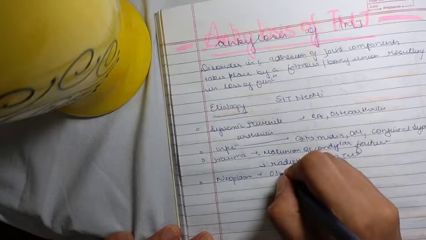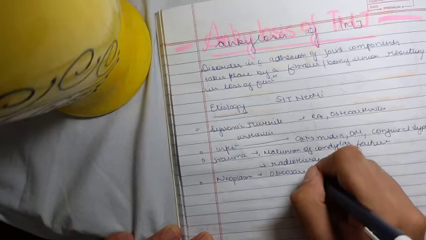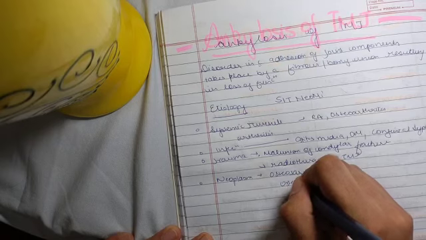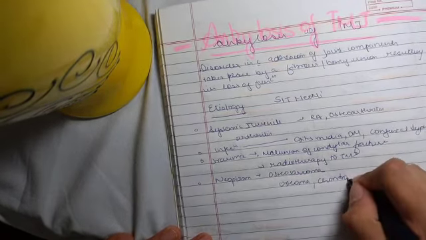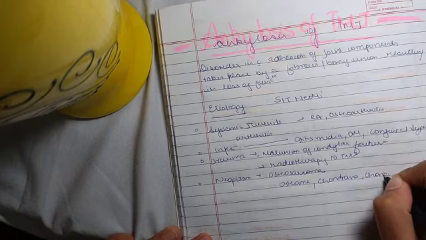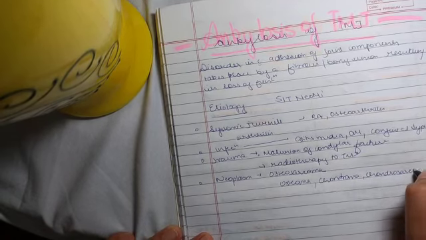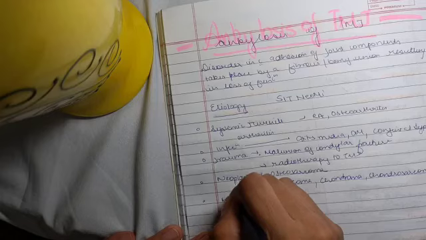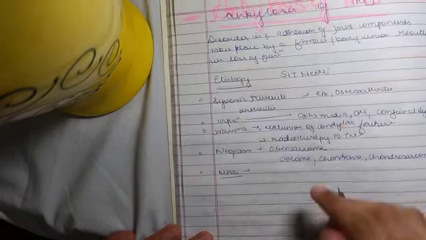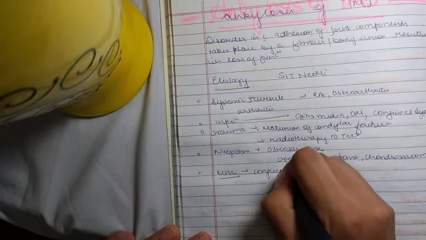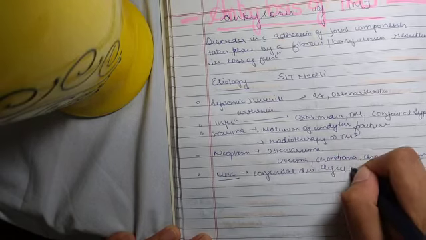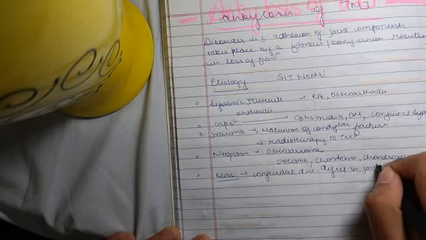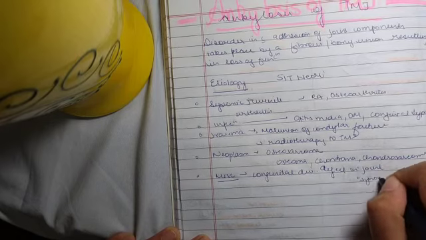Over here you can mention osteosarcoma, osteoma, chondroma, chondrosarcoma. Now by MI we have miscellaneous. In miscellaneous we can mention congenital developmental defect in joint synovium.